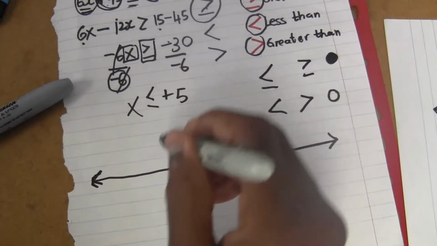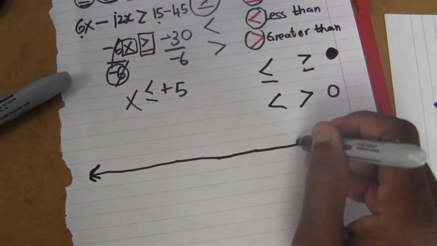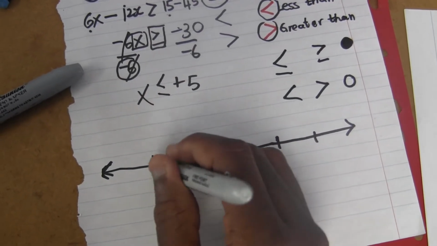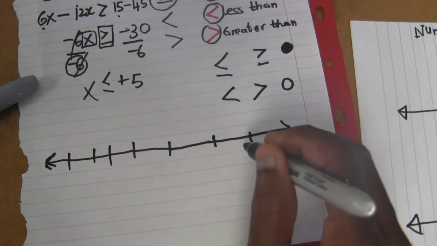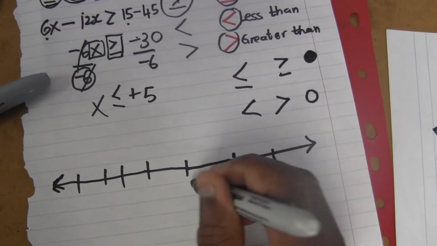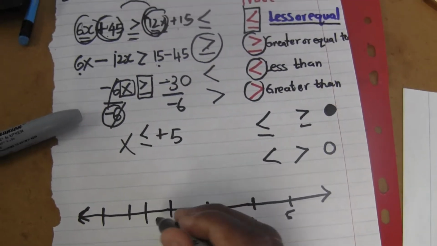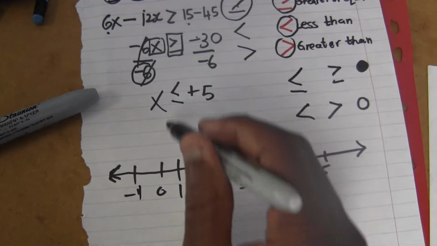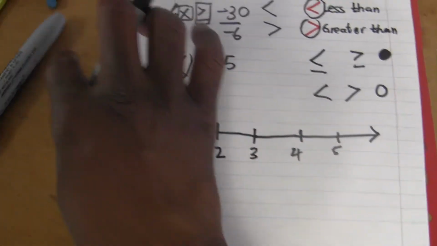But you start from 5, meaning, let's say this is 5, 4, 3, 2, 1, 0, negative 1, etc. My drawing is not to scale, so this is 5, this is 4, this is 3, this is 2, and this is 1, this is 0, this is negative 1. So where is it facing? Look, it's facing on the left.